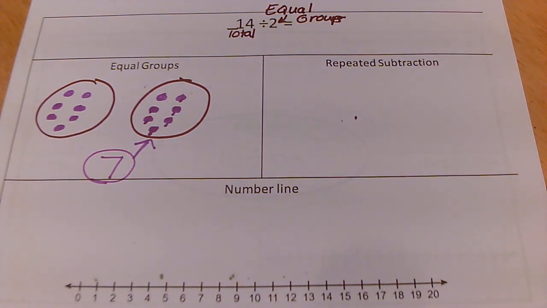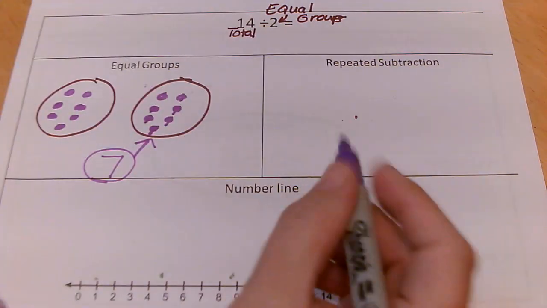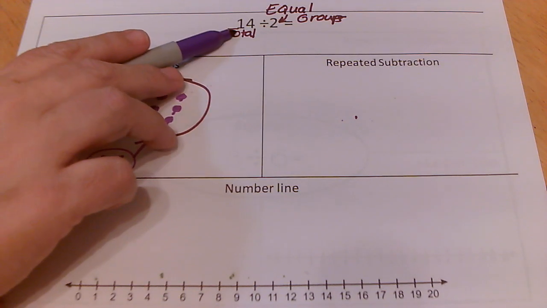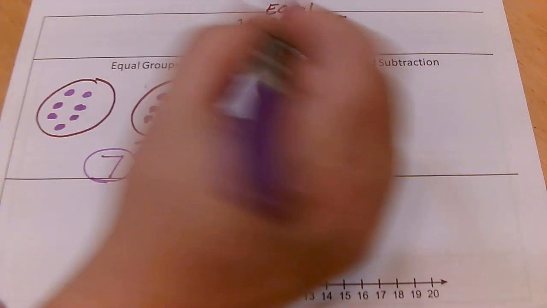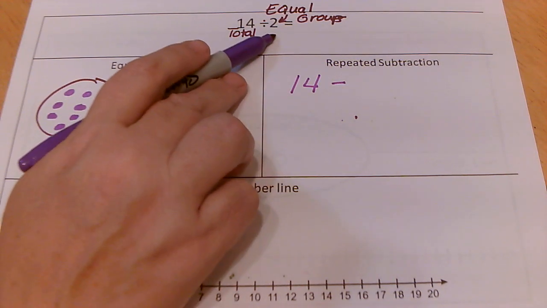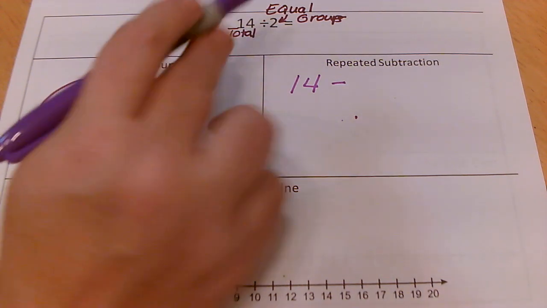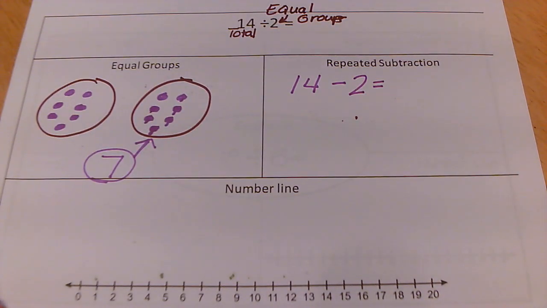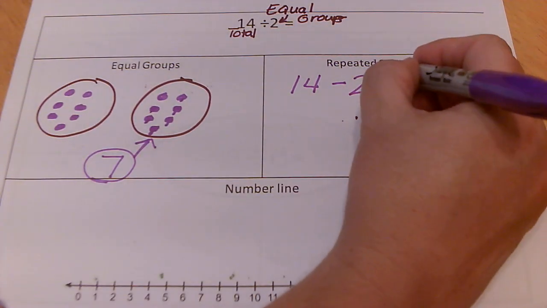All right, let's try repeated subtraction. In repeated subtraction, I'm going to start with my total number. My total number is 14. So I'm going to say 14 minus, and I'm going to minus my equal groups, which is 2. So 14 minus 2 is going to give me what number? If you said 12, you are correct.